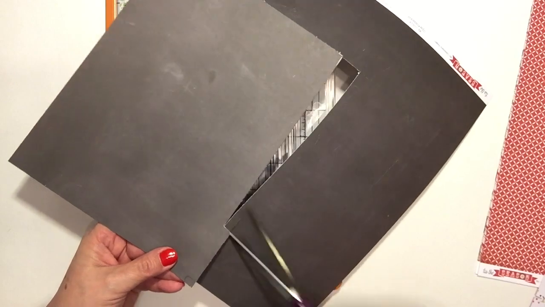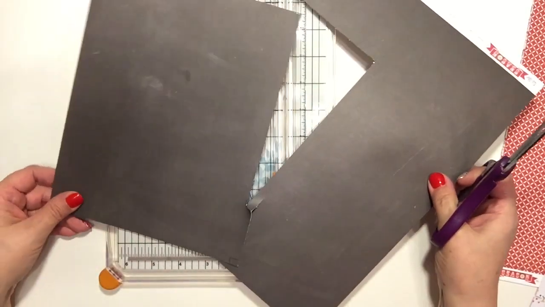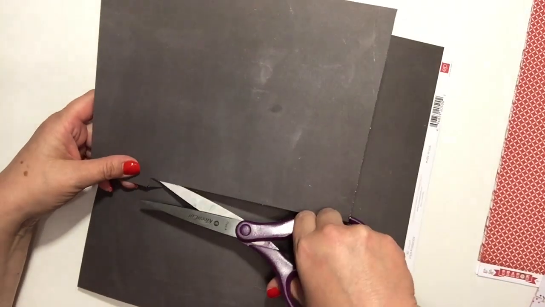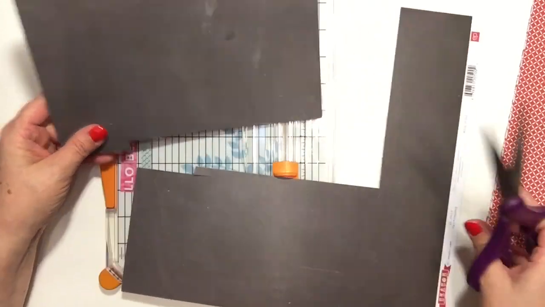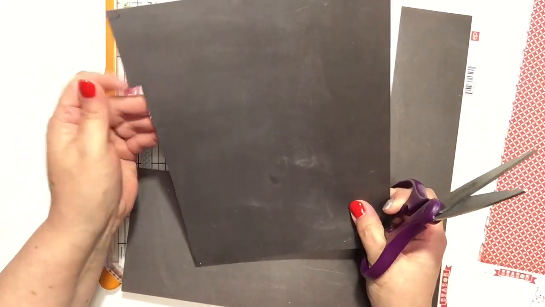When I was first making tabs, I didn't give them the rounded edge, and that was a mistake, because then it ends up being too sharp, and you're poking yourself every time you go to that tab. So now I know better, and I like to create a nice curve on there.